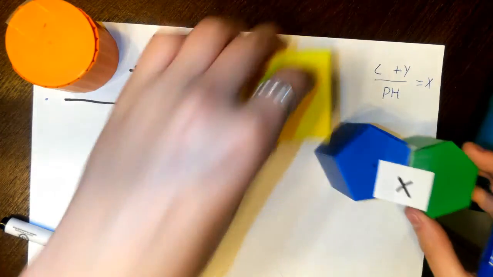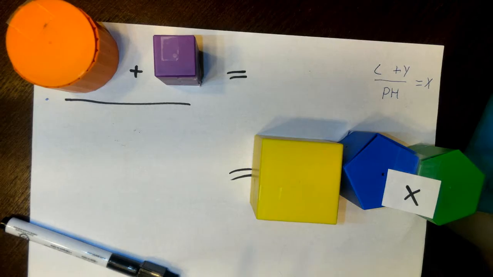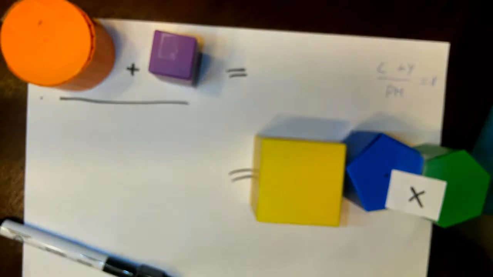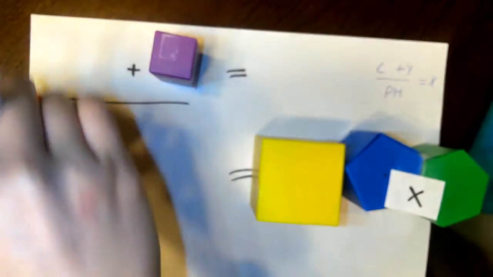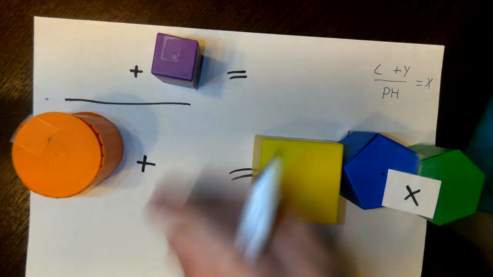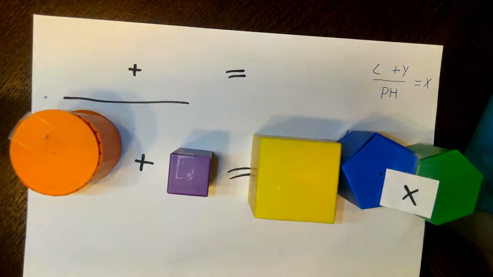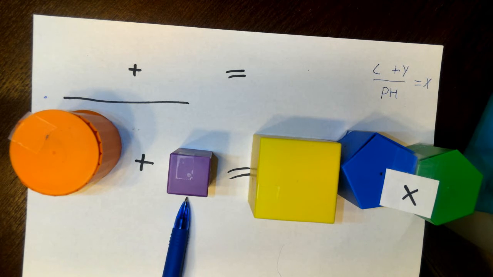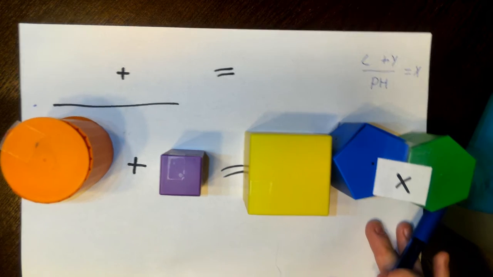So then we would have the equation look something like this. We would have the C, or the orange cylinder, plus Y, our purple box. So now, again, we're going to look back to the inverse operations.